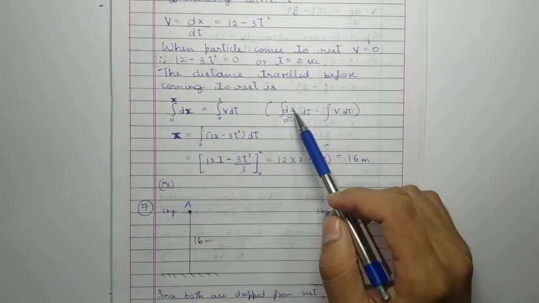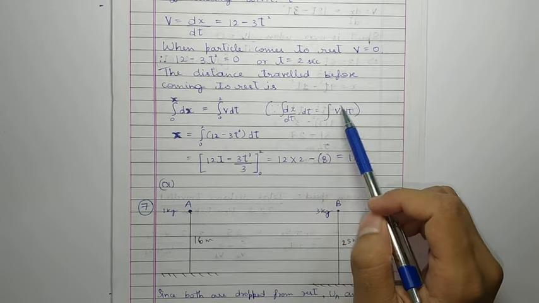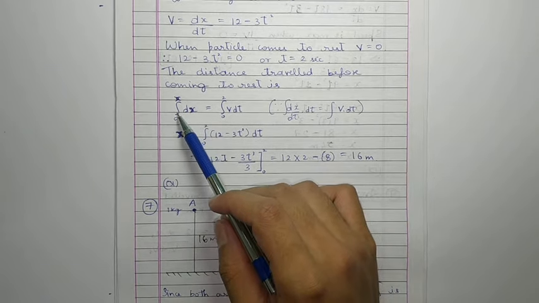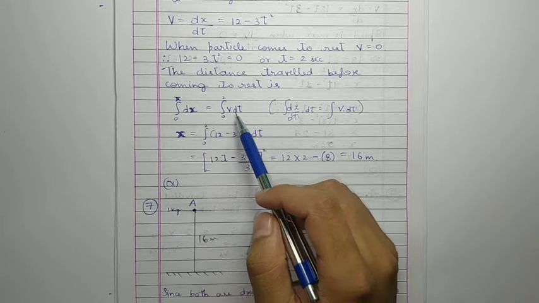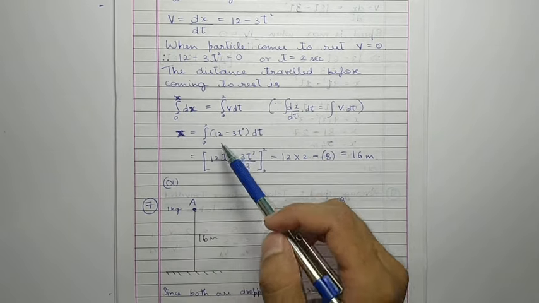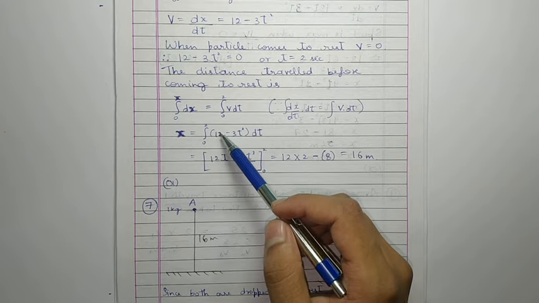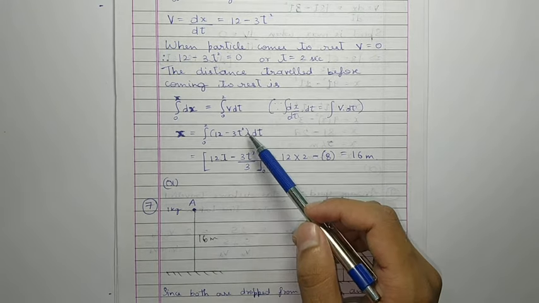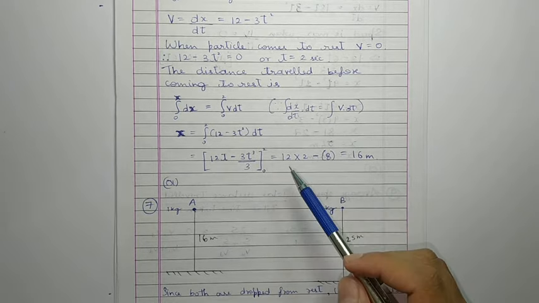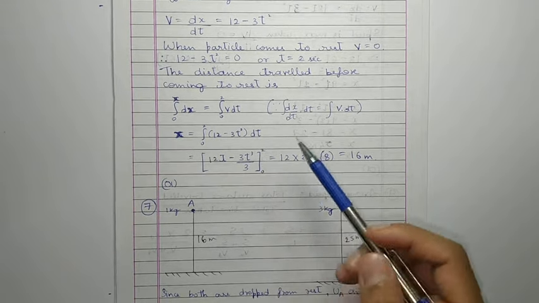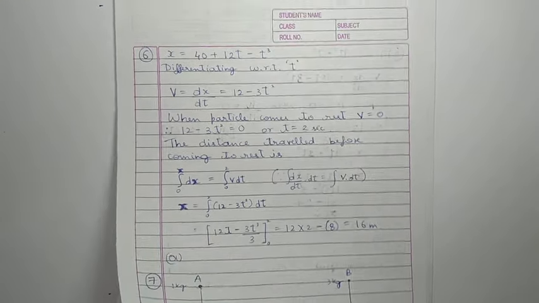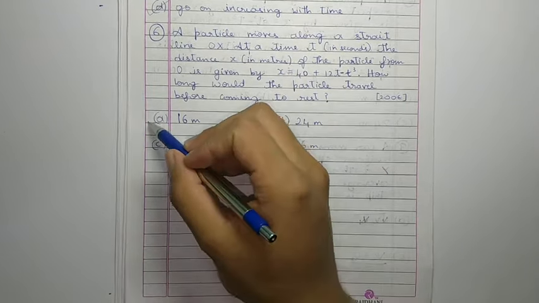The distance traveled before coming to rest is, so here integration of dx/dt with respect to time is equal to integration of v. Therefore we have integration of dx from 0 to x is equal to integration of v from 0 to 2. So we get x, if we substitute v here, then integration of 12 with respect to t is 12t, and integration of 3t² with respect to t is 3t³/3, from 0 to 2 seconds. If we substitute the value of t, we get 12 × 2 - 8, the displacement is equal to 16 meters. So therefore question 6, option A.